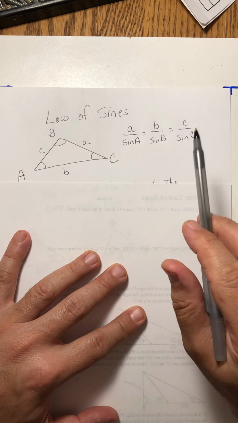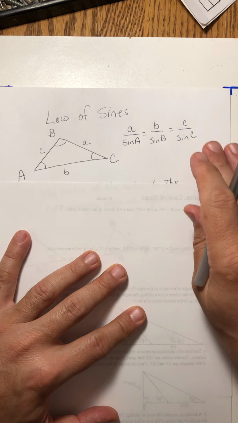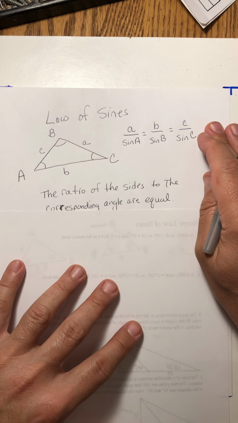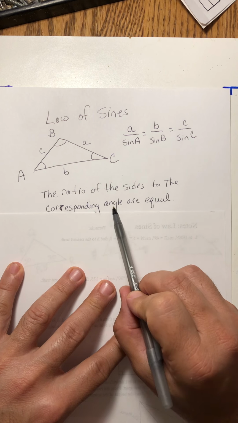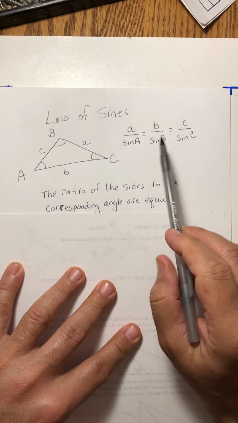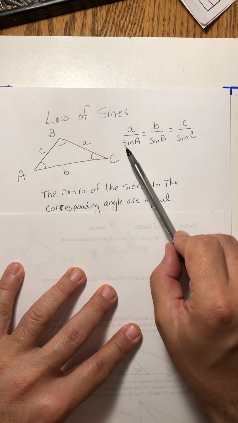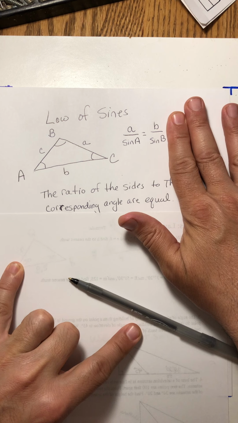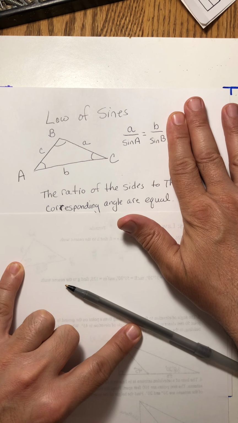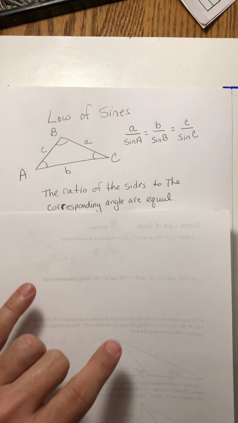Here is what's called the law of sines. This formula tells us that the ratio of the sides to the corresponding angles are equal. So actually what you're looking at is a proportion. We don't use all three of them, we'll just use two pieces. So we have a proportion that we're going to set up and solve. All right, so let's look at our first example.